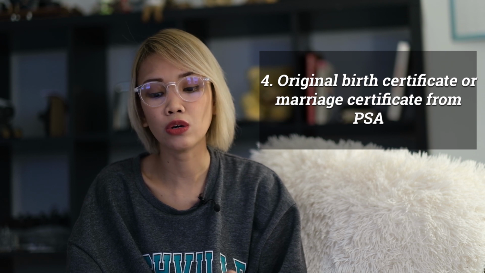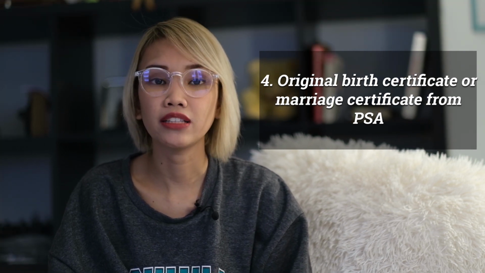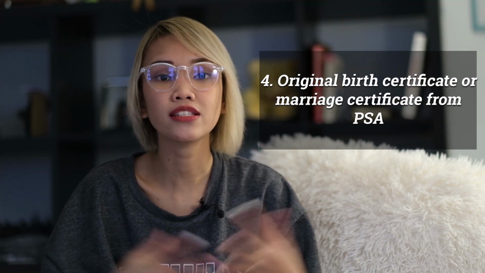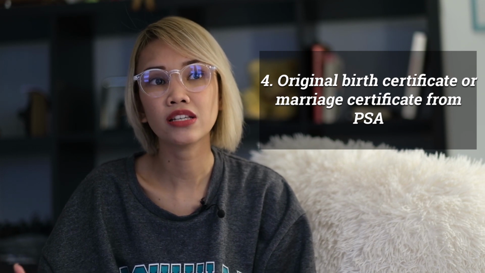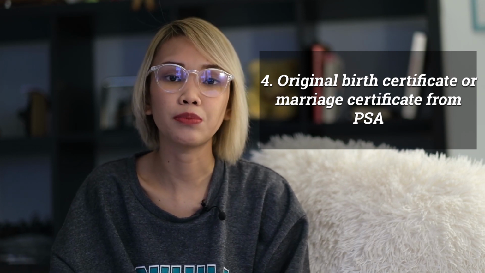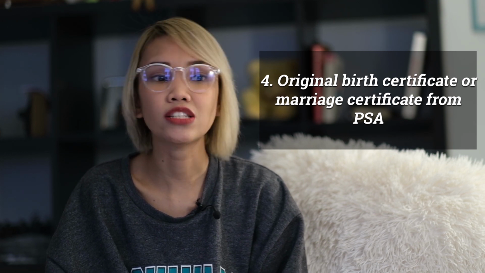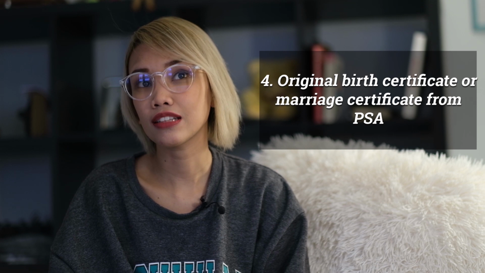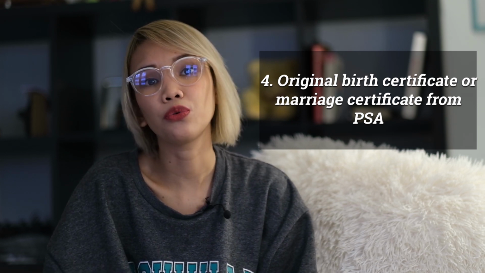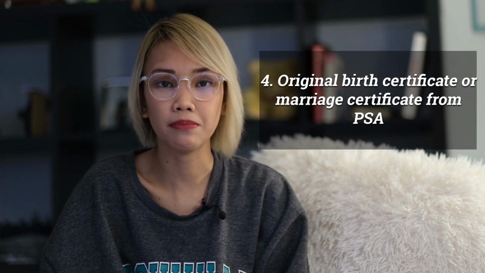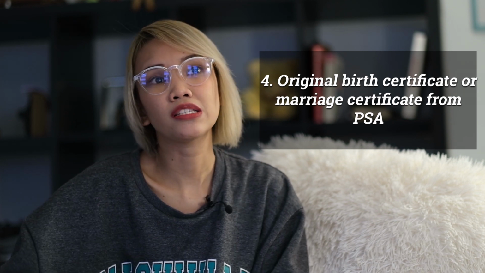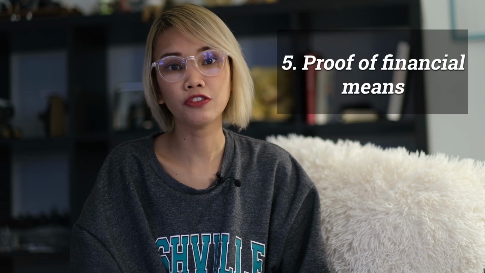So the fourth requirement is an original birth certificate or marriage certificate issued by the PSA. Now, I noticed some applicants are getting surprised when I tell them, okay, you need to submit a birth certificate, because they don't see it in the list of requirements. Again, guys, it is fine to just follow the list of requirements provided by the embassy, but I want to always provide more. The fifth requirement is a proof of financial means.